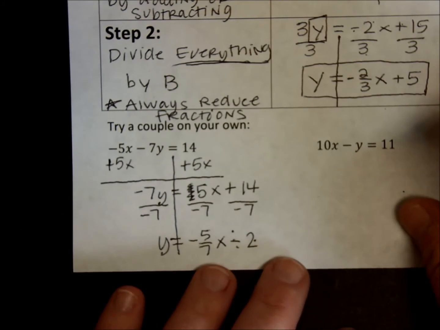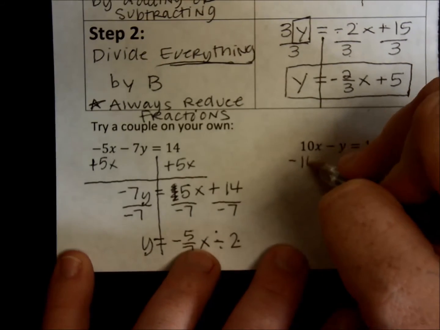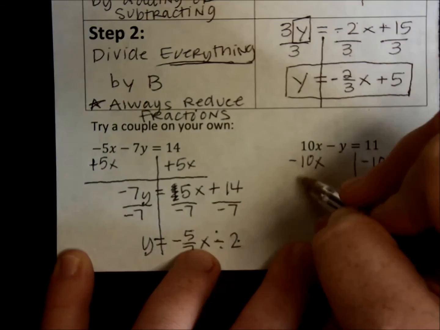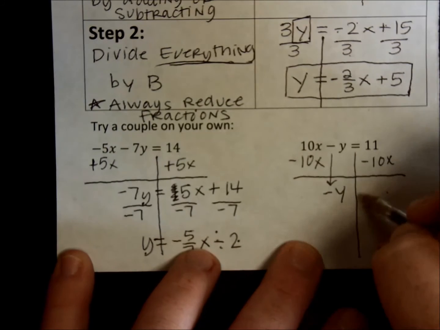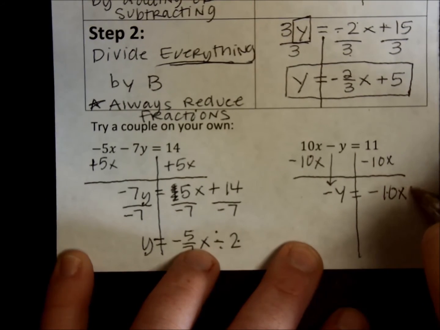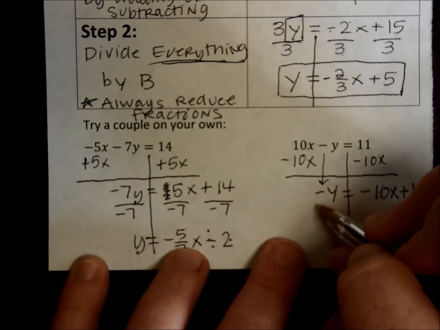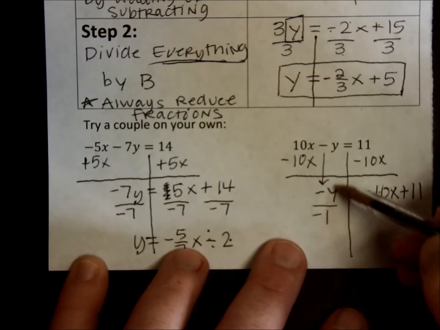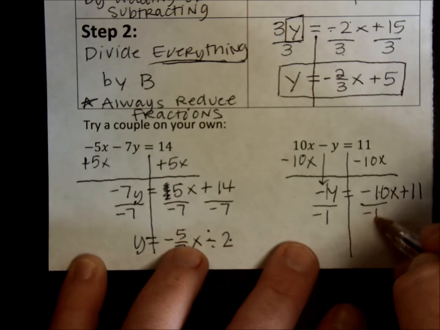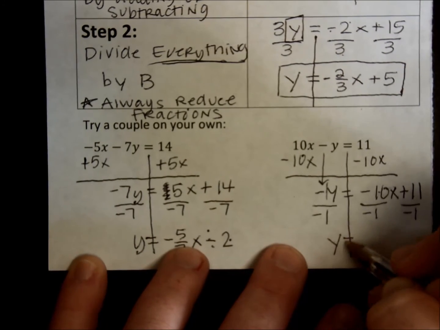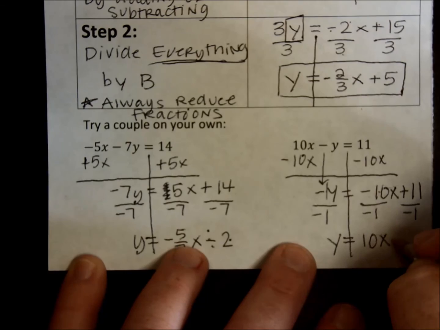All right, let's look at this last one. The first thing you should have done was subtracted 10x from both sides. So once you do that, you have negative y, don't forget to bring down the negative, equals negative 10x plus 11. So then the last step would be to divide by negative 1. Remember, if there's no number right in front of y, that it's always a 1. So we need to divide everything by negative 1. So then I have y equals, well, negative 10 divided by negative 1 is positive 10x, and then minus 11.